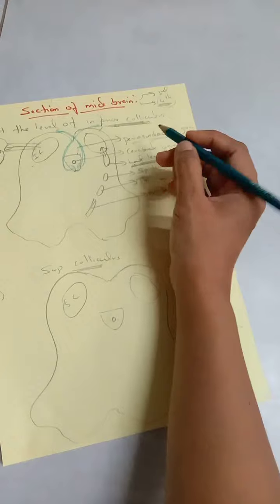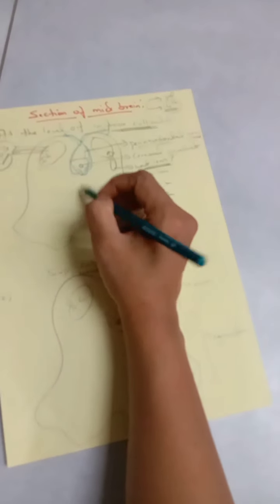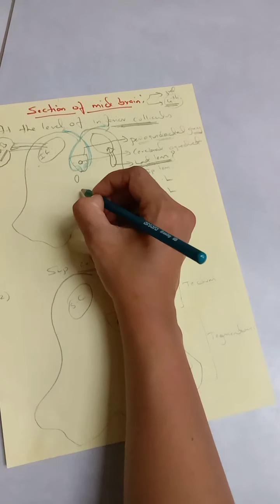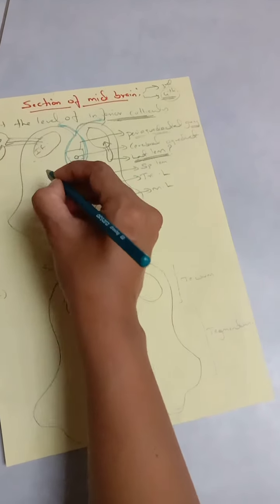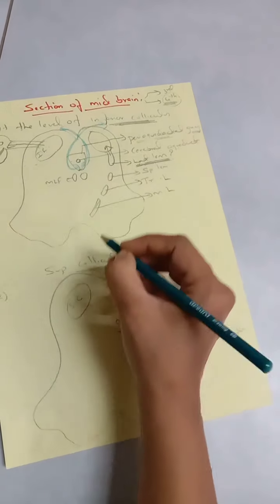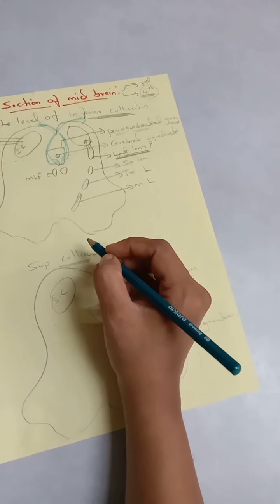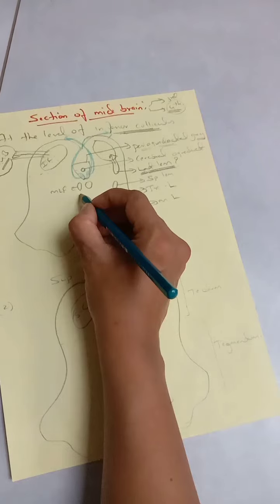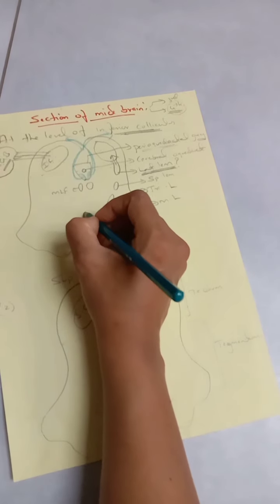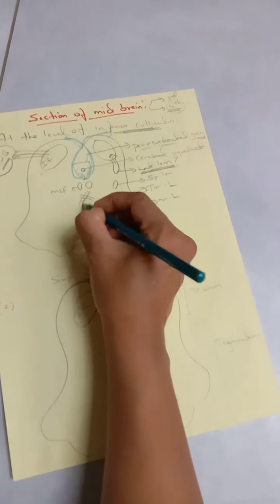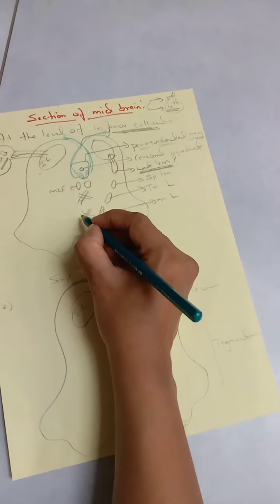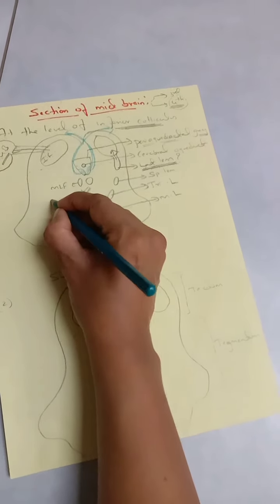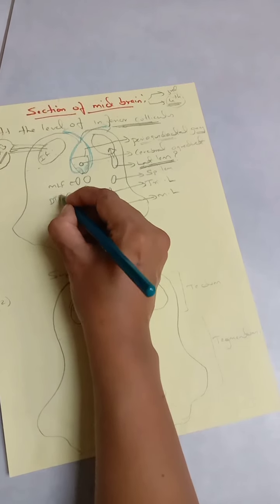Okay, now what else do you need to know? Here in this zone, in the middle zone, what do you have? Just like in the pons, we will have M, that is the medial longitudinal fasciculus. Medial longitudinal fasciculus. And you remember T and R: T will decussate, R will also decussate. This is called the ventral decussation. This is called the dorsal tegmental decussation.